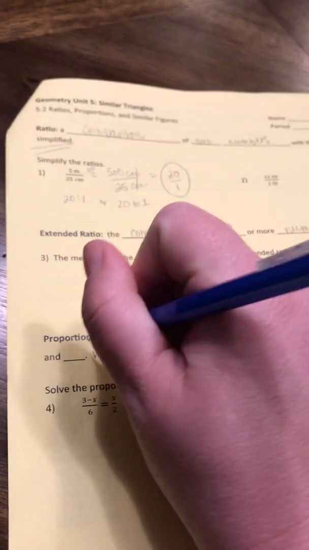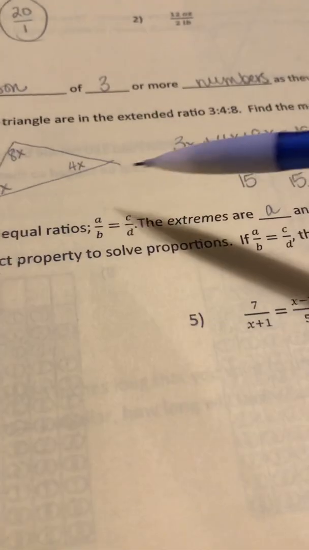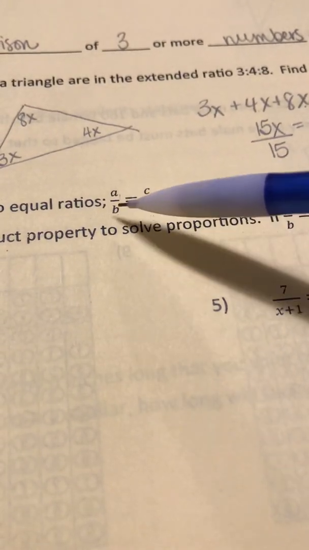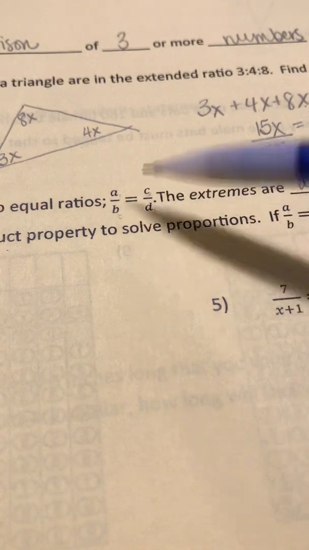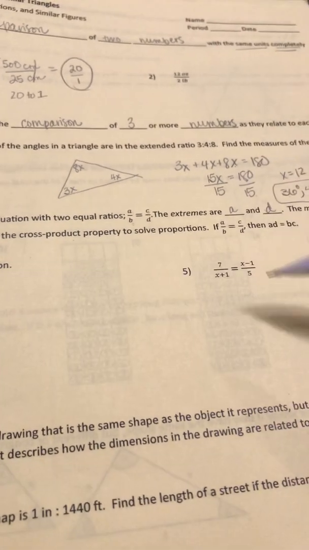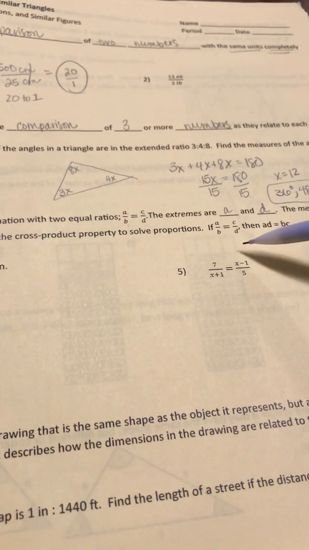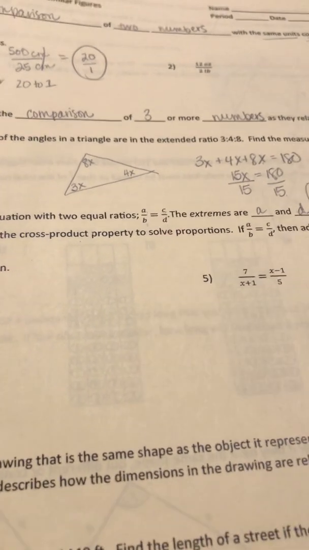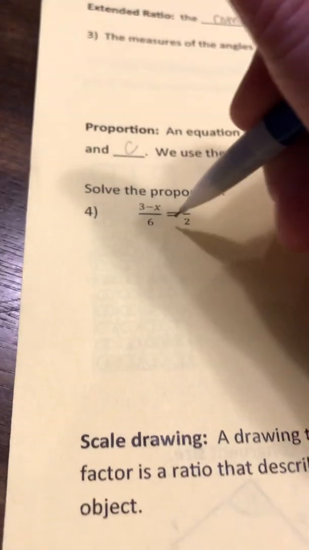So again, if you look at this, our middle numbers in our proportion, A over B equals C over D, B and C are the means, okay? And so to solve a proportion, we use the cross product property, and we know that if A over B equals C over D, then the product of the extremes is equal to the product of the means. All right, so to solve a proportion, we're just going to cross multiply.